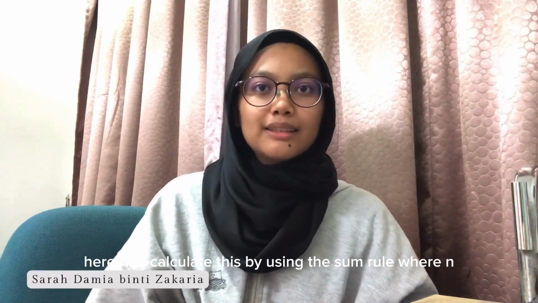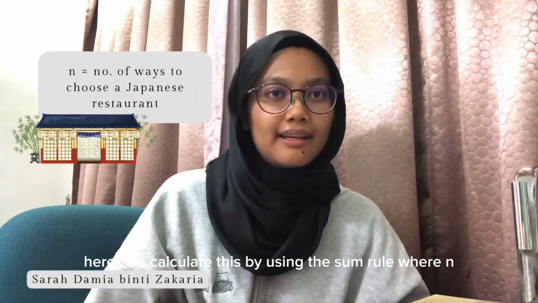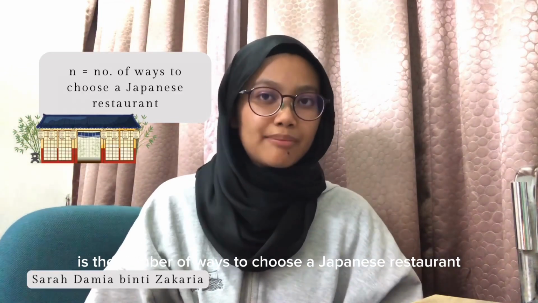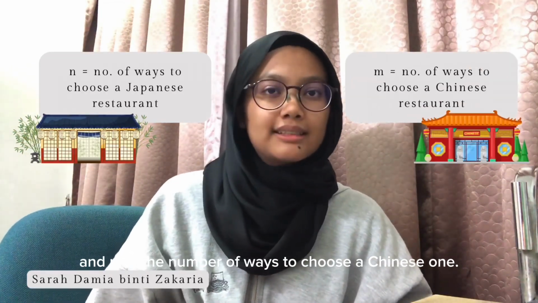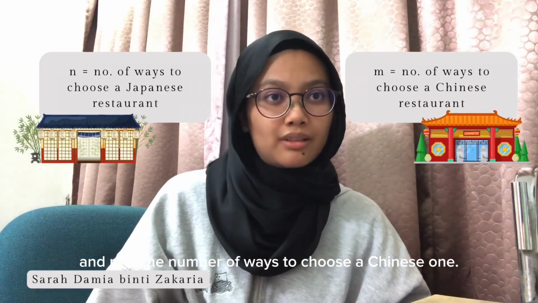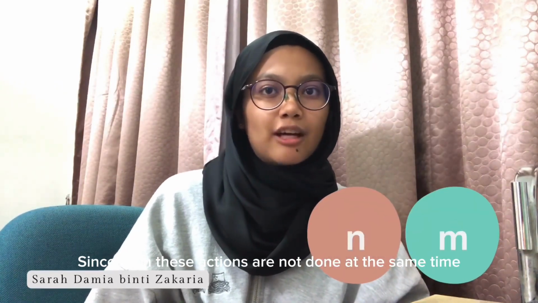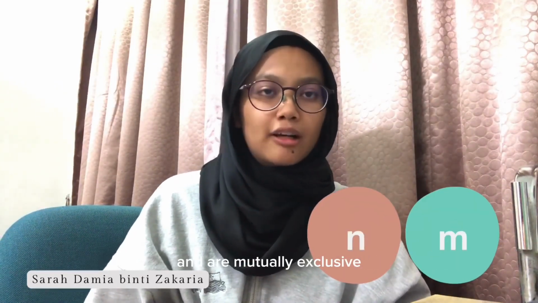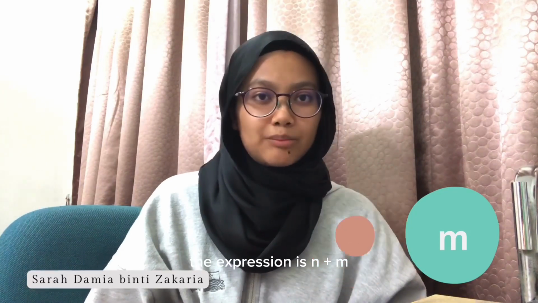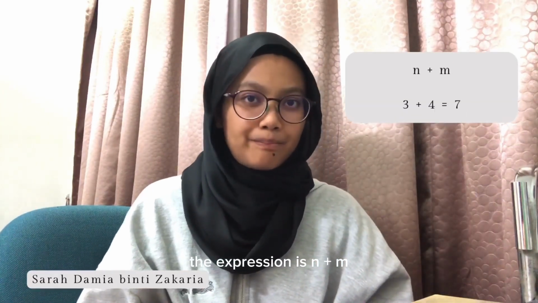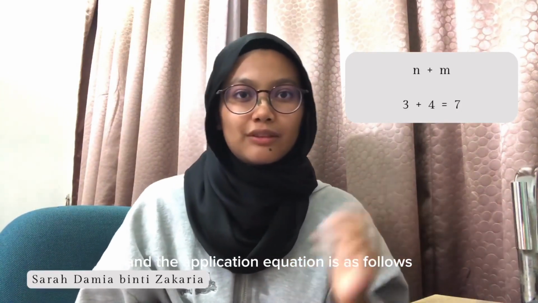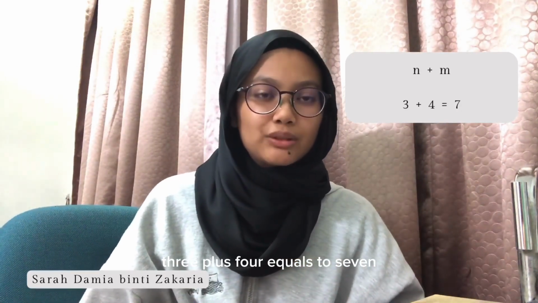We calculate this by using the sum rule, where n is the number of ways to choose a Japanese restaurant and m is the number of ways to choose a Chinese one. Since both these actions are not done at the same time and are mutually exclusive, the expression is n plus m, and the equation is as follows: 3 plus 4 equals 7.